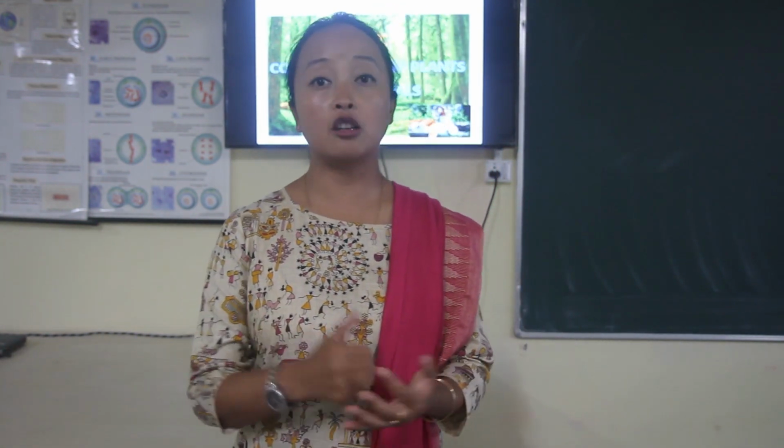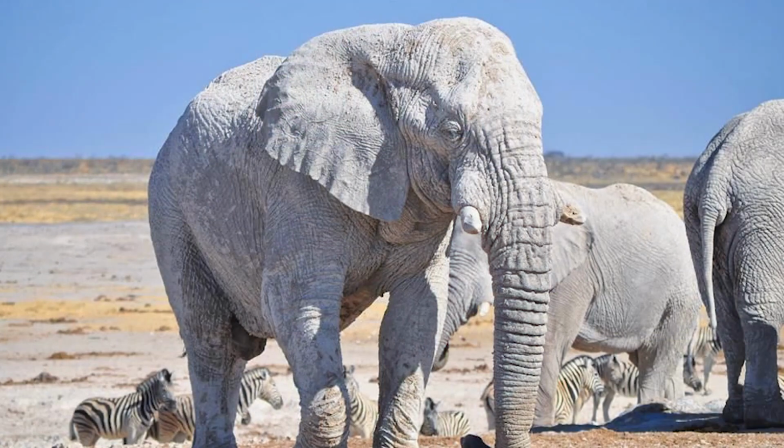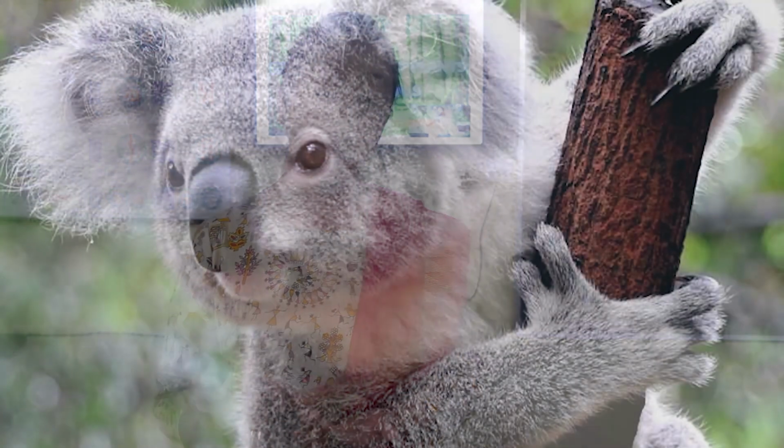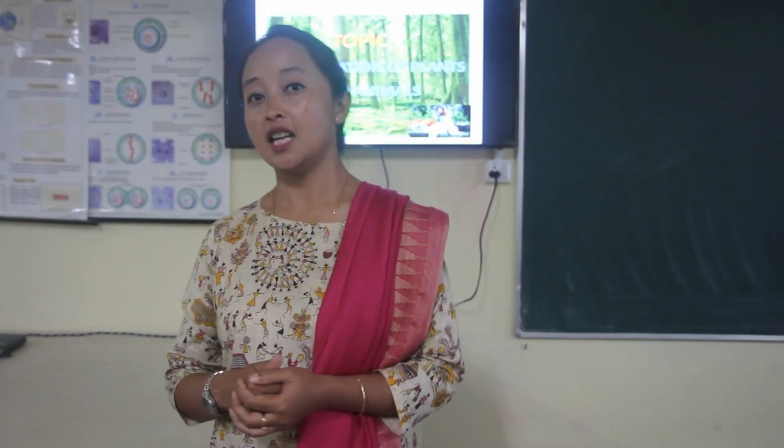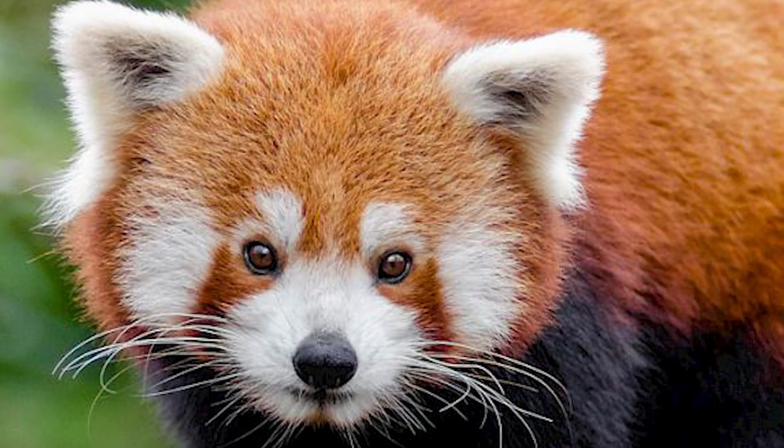Endemic species are the species of plants and animals that can survive in a particular geographical region. Now, a species can be endemic to a particular continent, for example, the African white elephant of Africa. Or a species can be endemic to a country, for example, the koala bear of Australia. And finally, it can also be endemic to a particular geographical region, for example, the red panda, which is found in this particular geographical region.